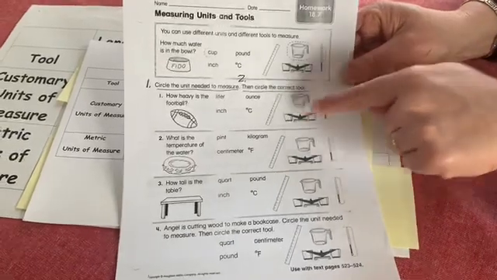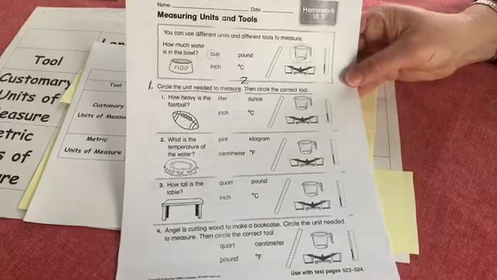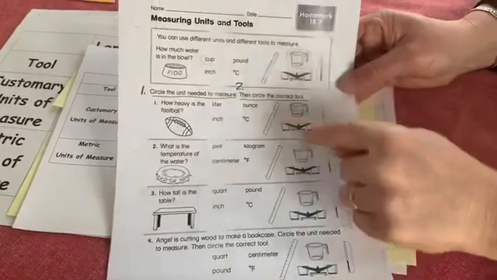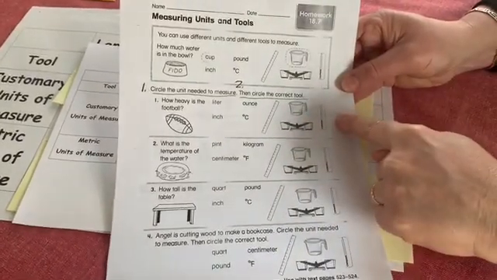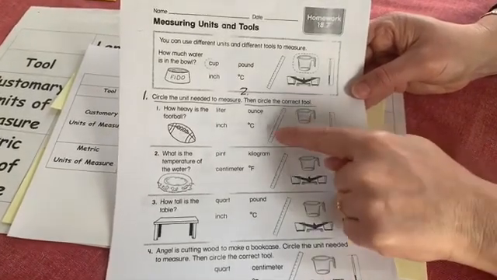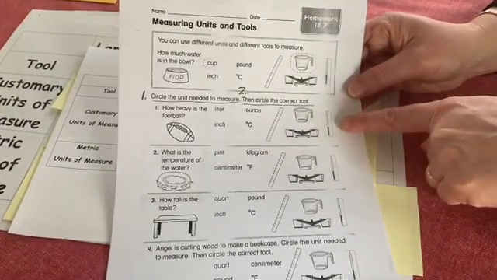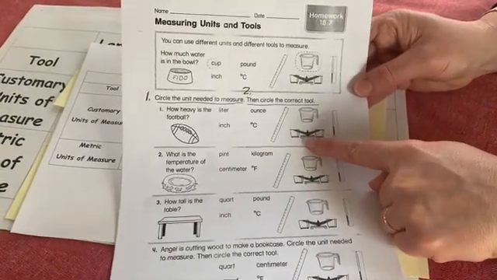Now look over here at the tools. Circle ounce and then look over here at the tools. Which tool would you use to measure how heavy the football is? A ruler, a container, a thermometer, or a scale?